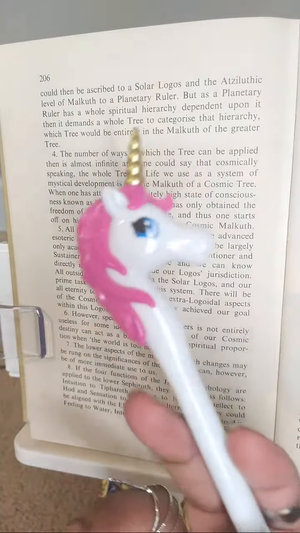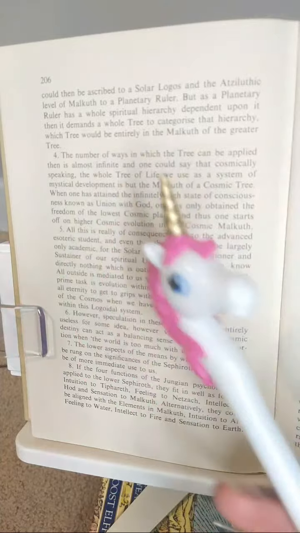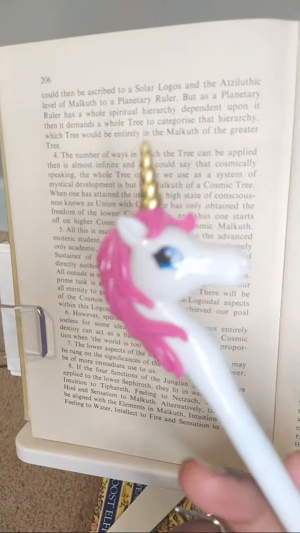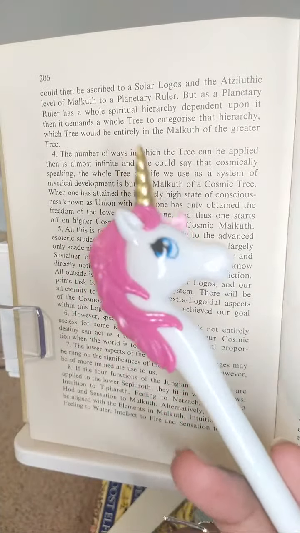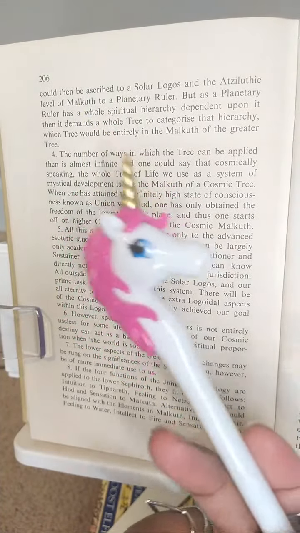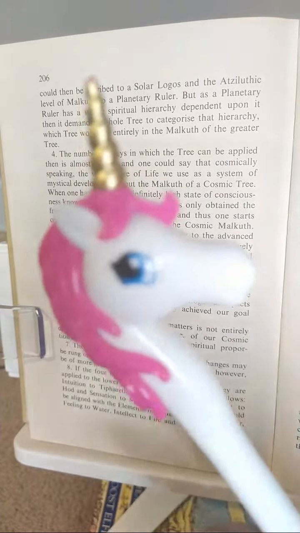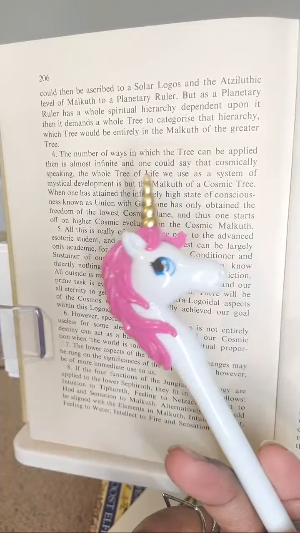In other words, you could expand your capacity to be aware of the Kether of our current Malkuth. But even in that expansion of awareness, you would still only find yourself in the Malkuth of another tree, infinitely.